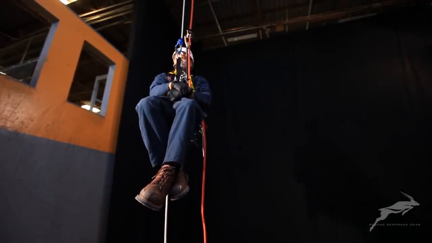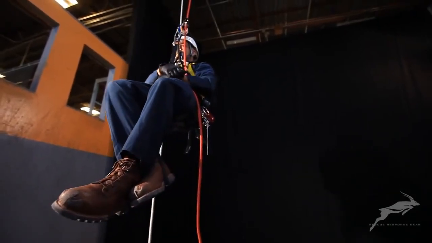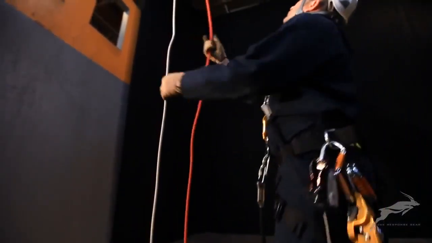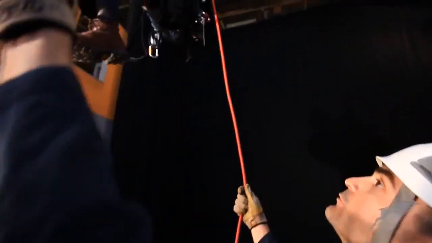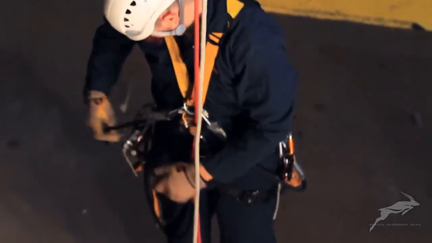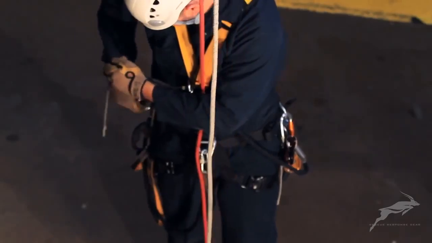In this scenario, the rescuer will ascend the casualty's rope. Lift the casualty free of the ascending gear and transfer him onto the rescuer's equipment. The rescuer should first survey the scene, attempt to communicate with the casualty, and activate EMS.